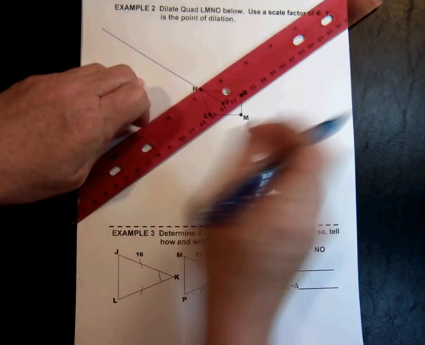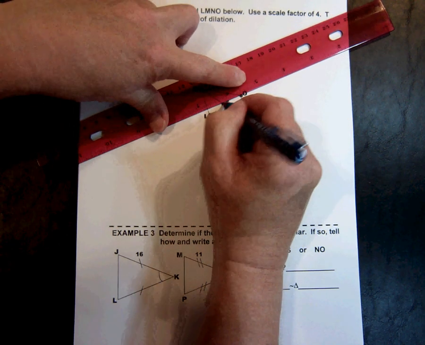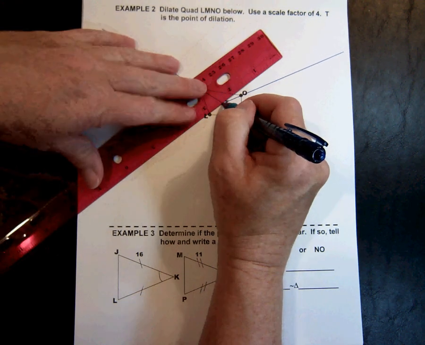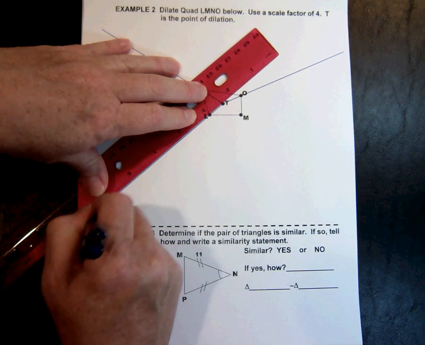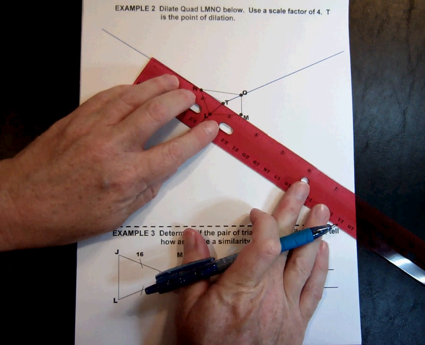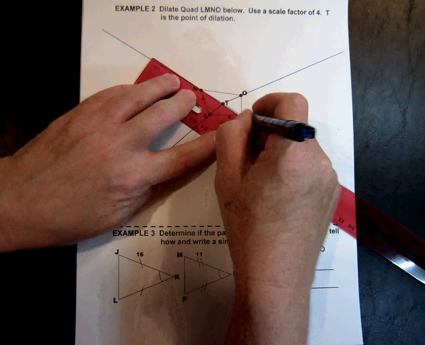Remember, the scale on this one is a 4 this time. So we have to make sure our lines are long enough. Just use up most of the blank space that you have.